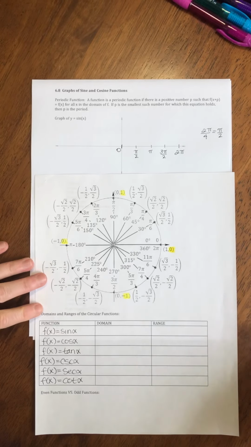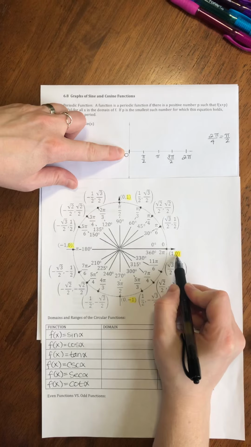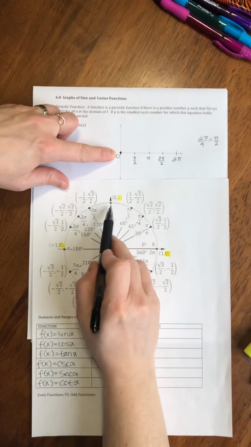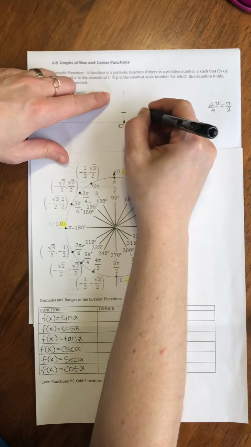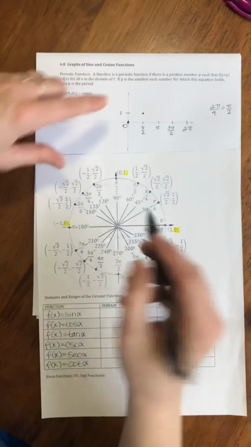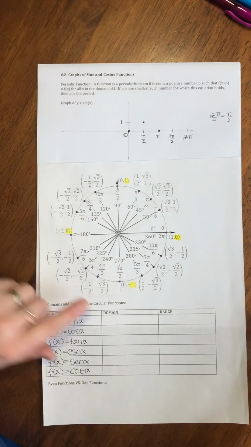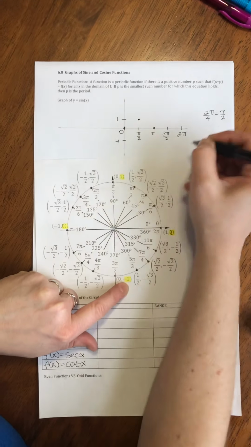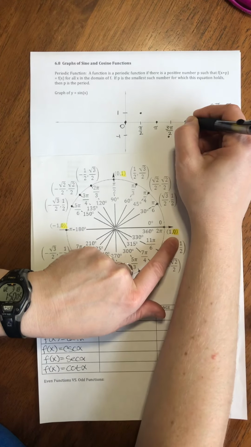So let me plot those points. 0 radians, 0 is the output. Pi over 2 radians, 1 is the output. Pi, 0 is the output. 3 pi over 2, -1 is the output. And 2 pi, the output is 0 again.